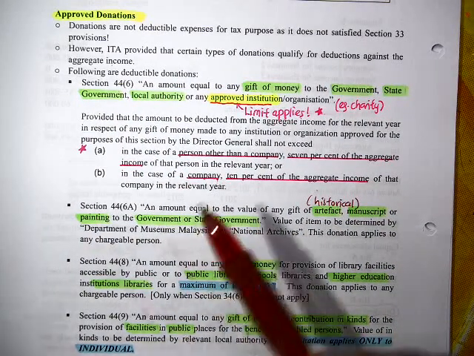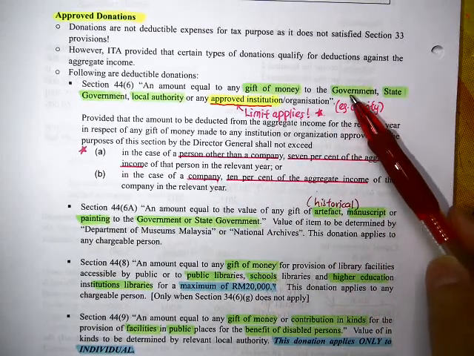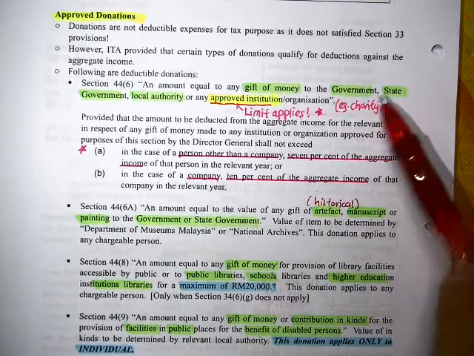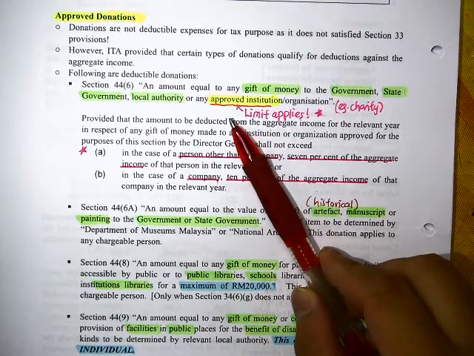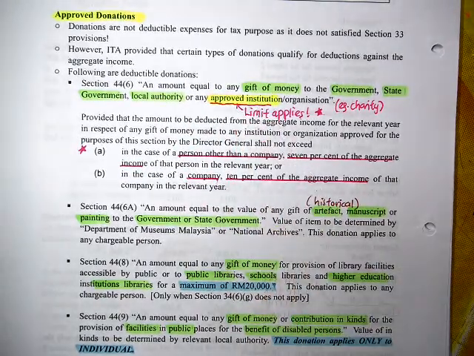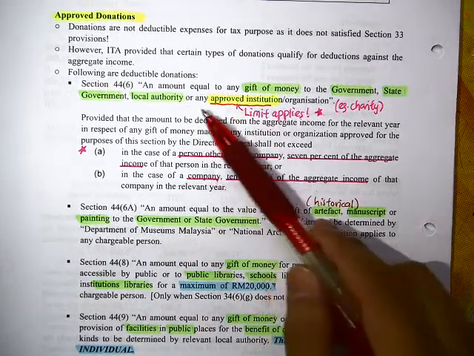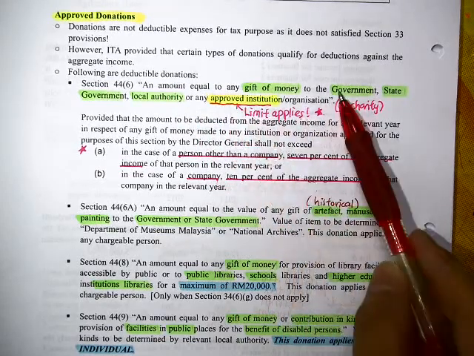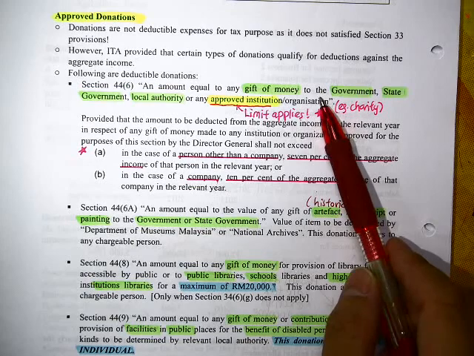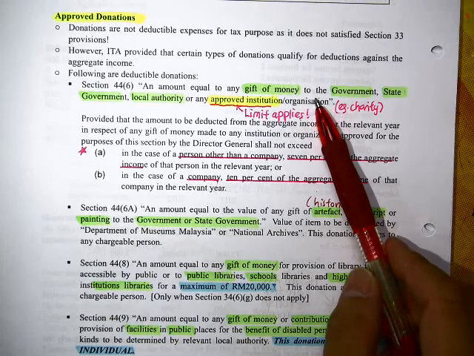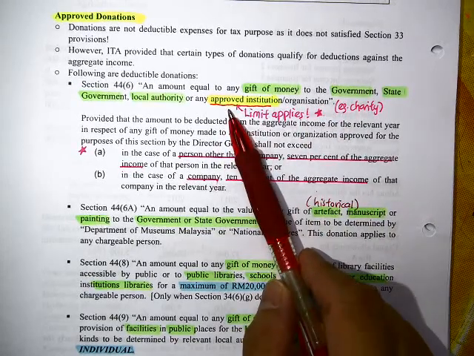To whom? It can be donating to the government, state government authority, or approved institution. Approved institution refers to charities and stuff like that. The difference between donating to an institution and to the government is that for government there is no limit. You can claim as much as you donate, but for institution, there's a limit.